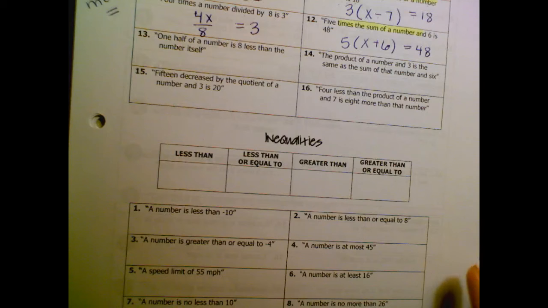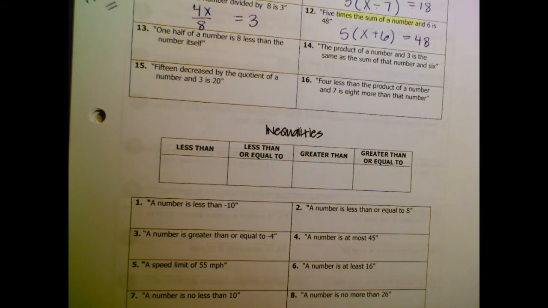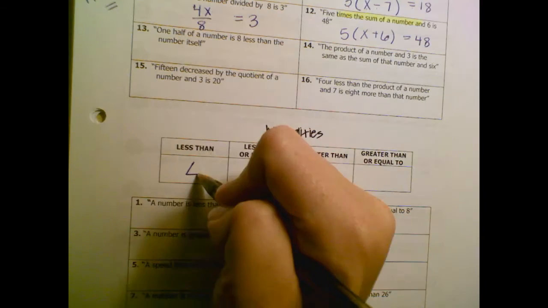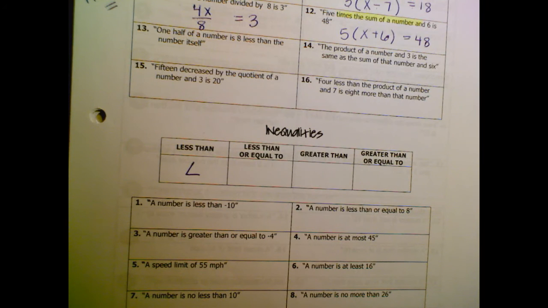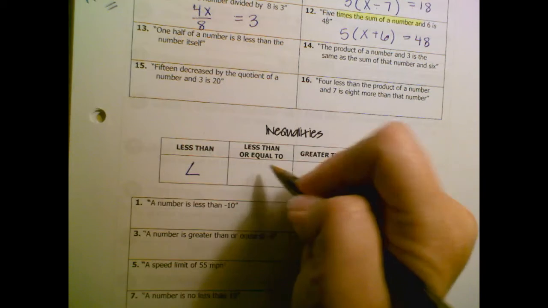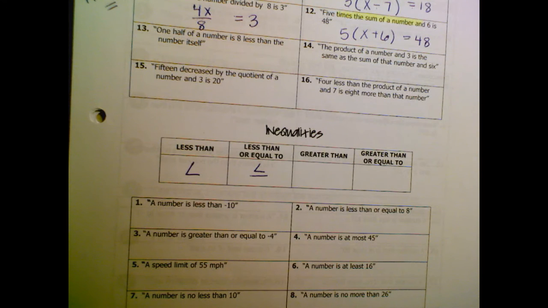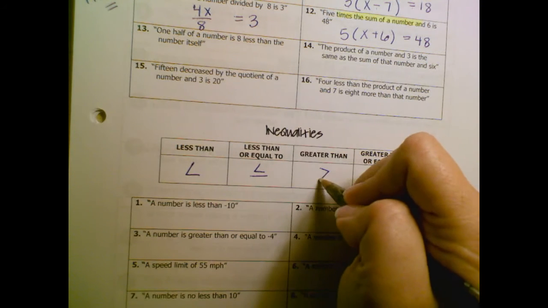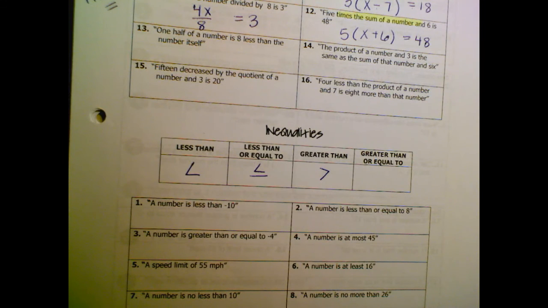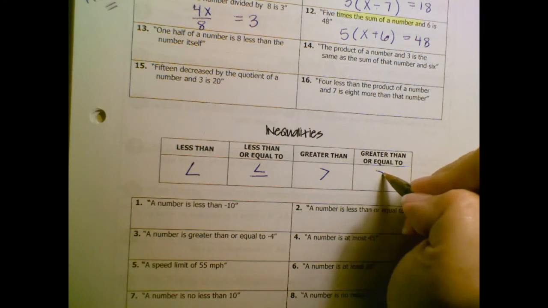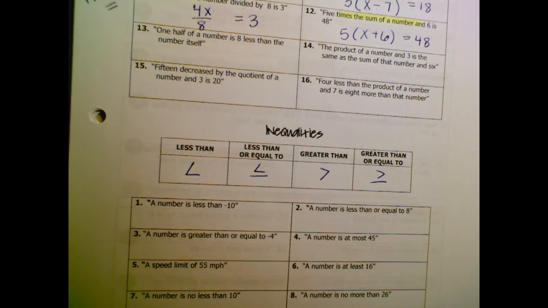All right, looking at the bottom on inequalities, the symbol for less than, the arrow is pointing to the left. Less than or equal to, I have an underline. Greater than, arrow is pointing to the right. Greater than or equals to, line underneath.